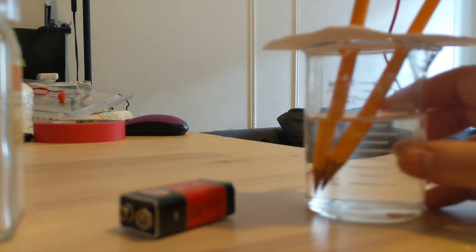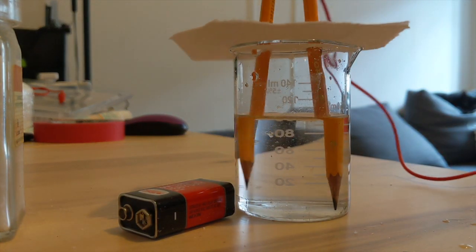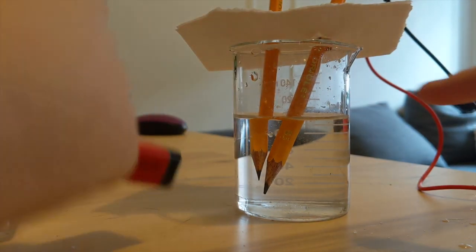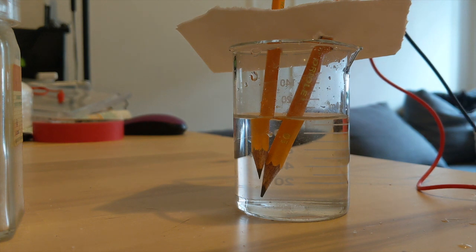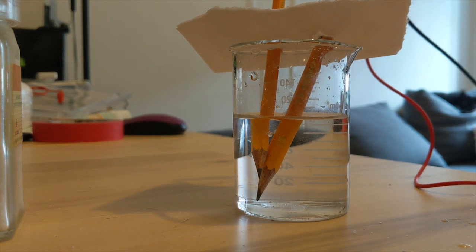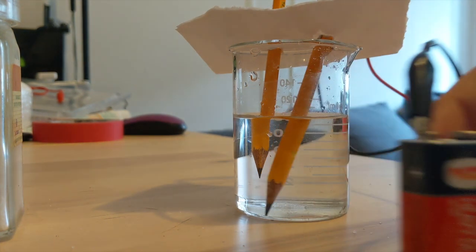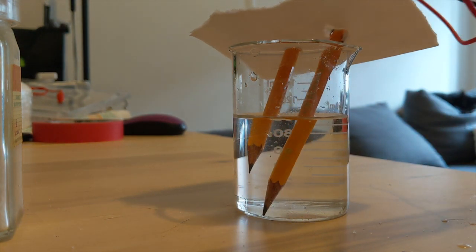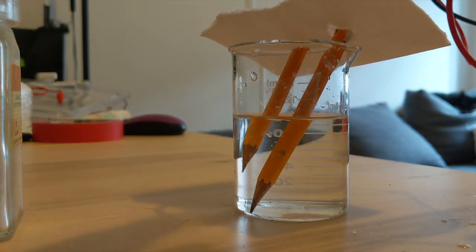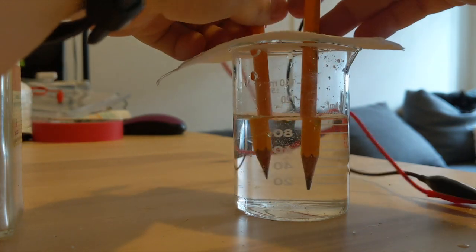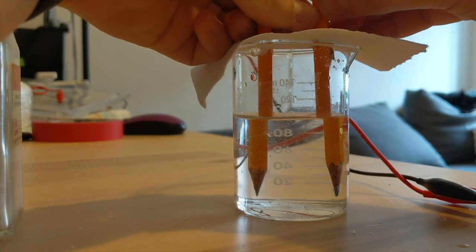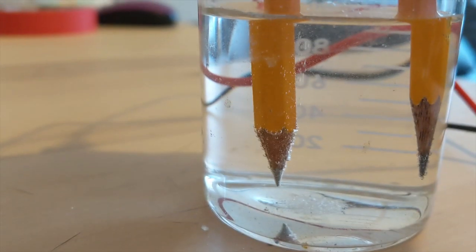You are going to take your wire ends, which are connected to the pencils at the top, and connect one end to one part of the battery like this, and the other to the other end of the battery. If your battery is working, almost immediately you will be able to see some bubbles forming on the bottom of the pencils.